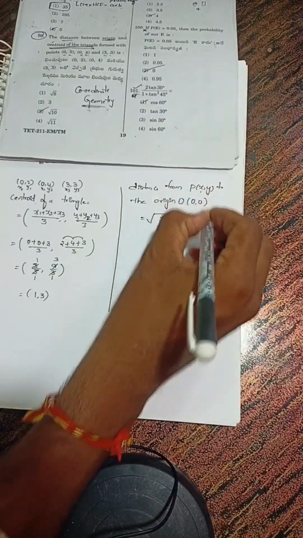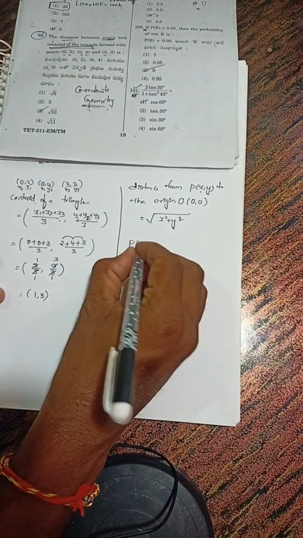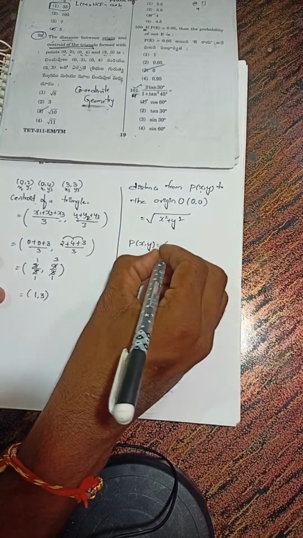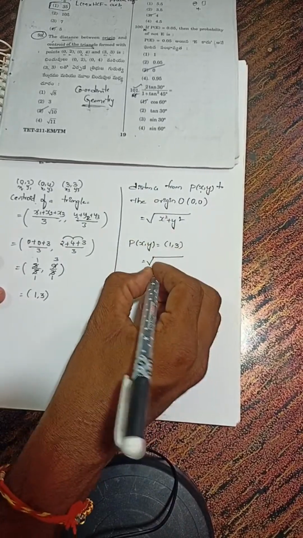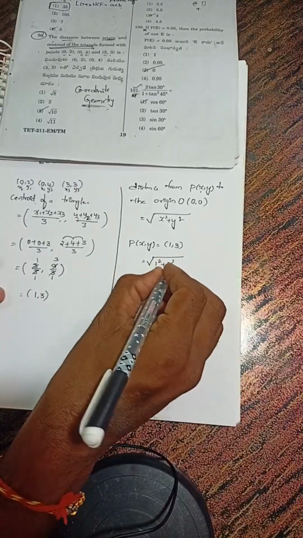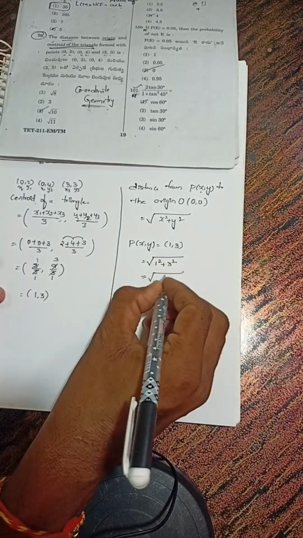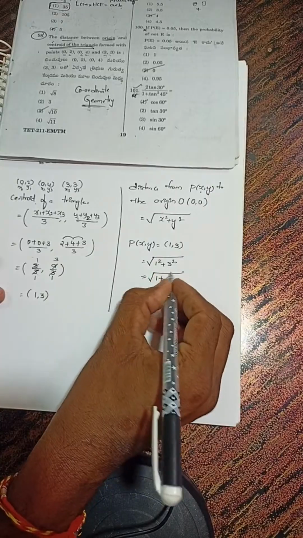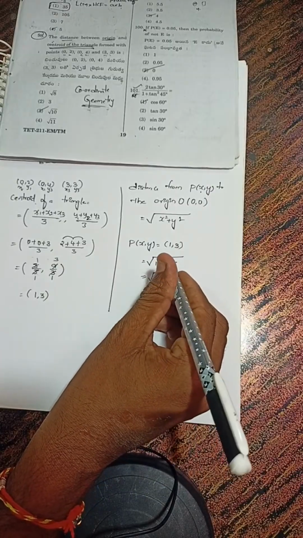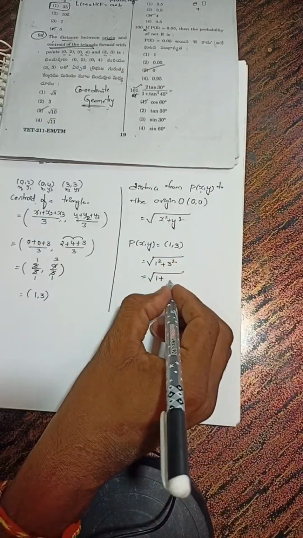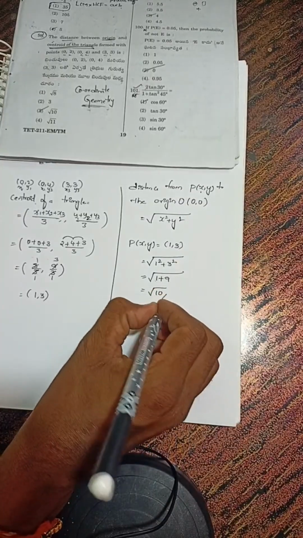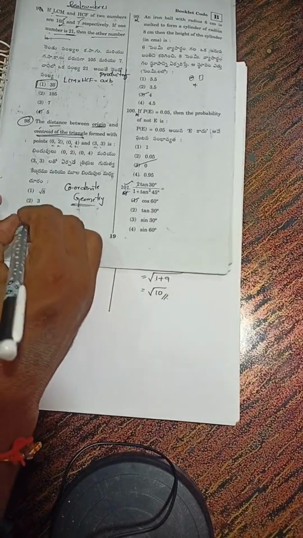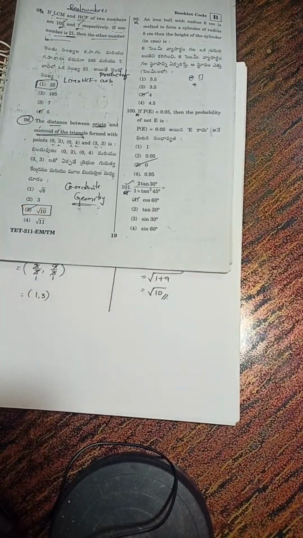What is that point? P(x, y) point is here (1, 3). Now substituting in this formula, x value is 1 square, y value is 3 square. Under root of 1 square value is 1, and 3 we are multiplying 2 times, that is 3 3s are 9. So under root of 1 plus 9 value becomes 10. So the answer is root 10.